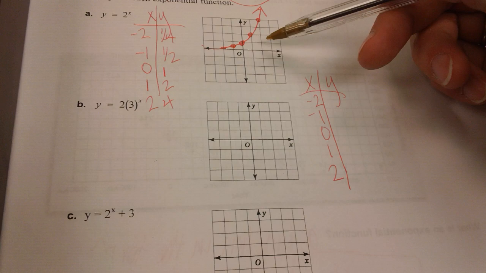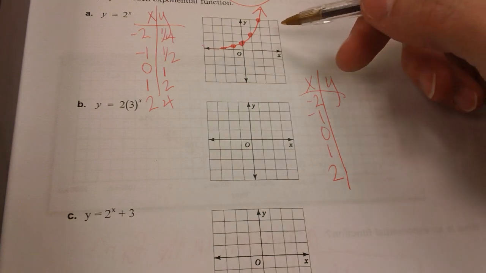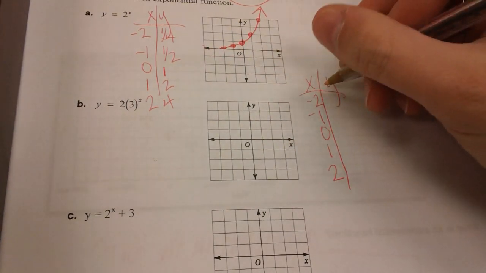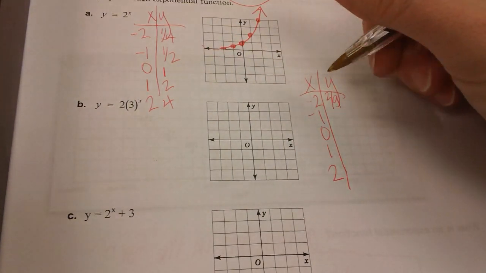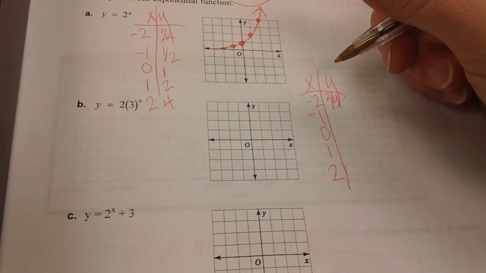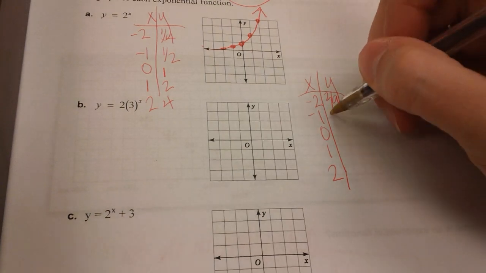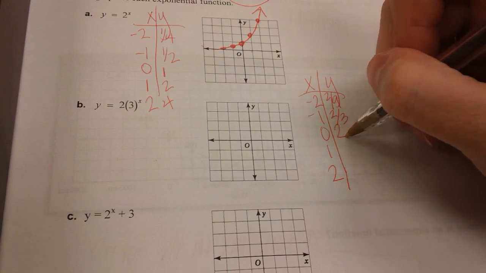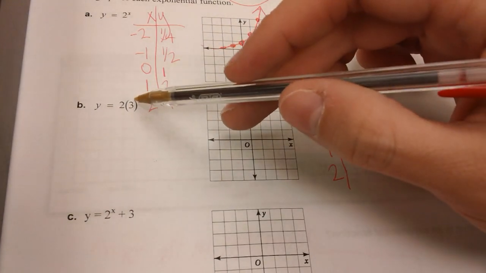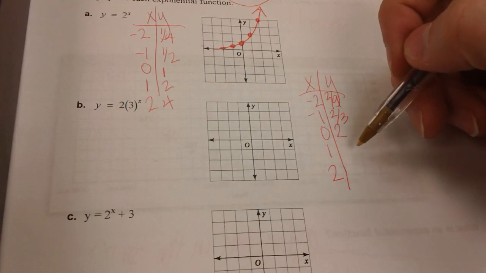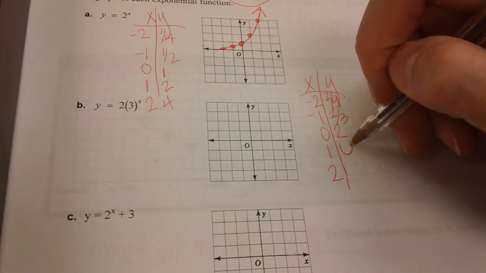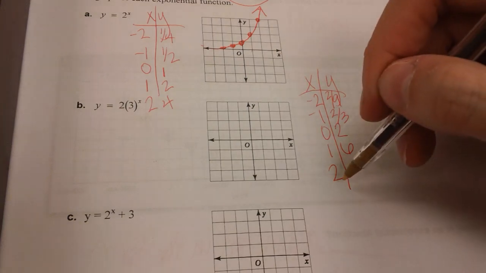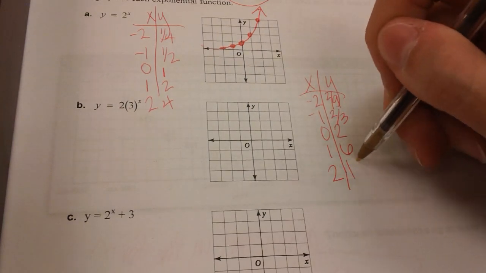So 2 times 3 to the negative second power gives us 2/9. 2 times 3 to the negative first power gives us 2/3. 2 times 3 to the 0 power would just be 2, because it would be 2 times 1. 2 times 3 to the first power would be 2 times 3, which is 6. 2 times 3 to the second power would be 2 times 9, which is 18.